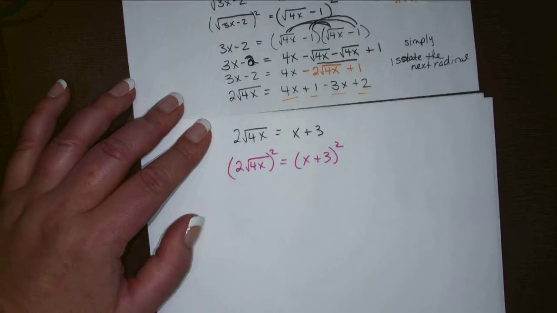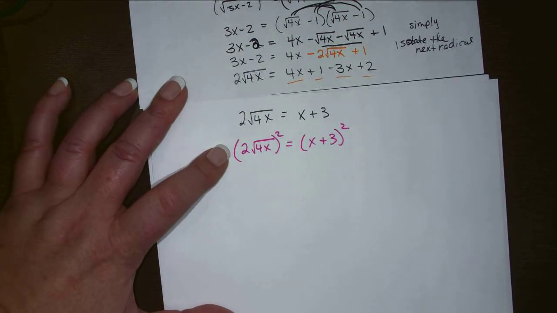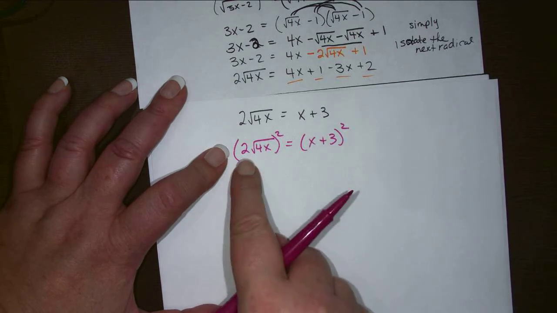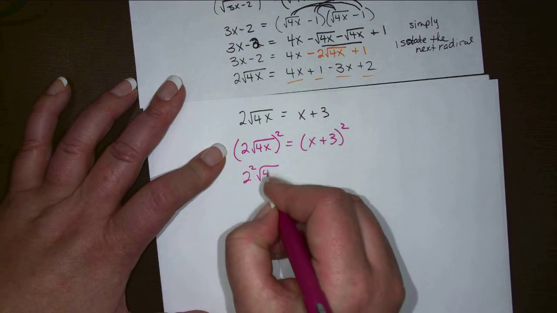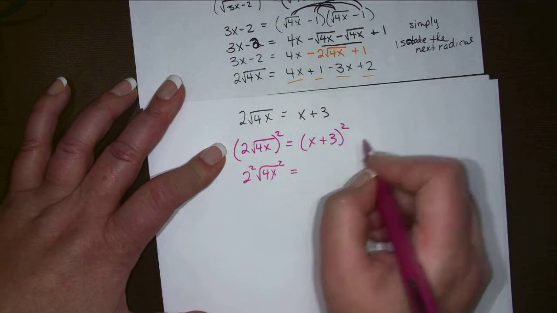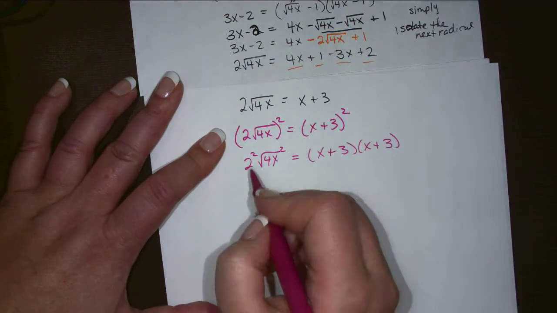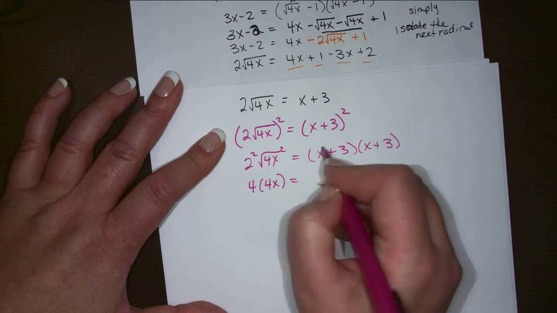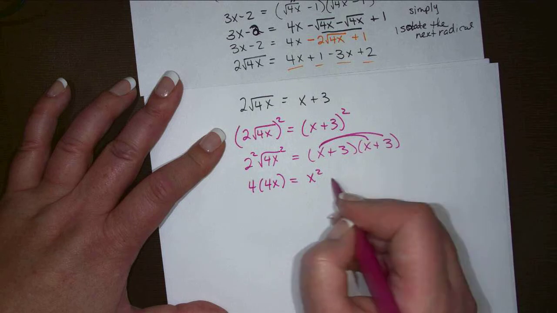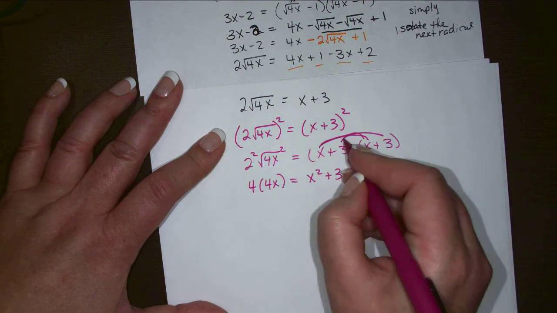How do we square this? Remember to square everything, and they're multiplied, so we can square both. It's not 2 plus, right? It's 2 times, so we do 2 squared and root 4x squared. On this side, we need to do FOIL. 2 squared is 4, root 4x squared is 4x. X squared, x times 3 is 3x, plus 3x, and 3 and 3, 9.